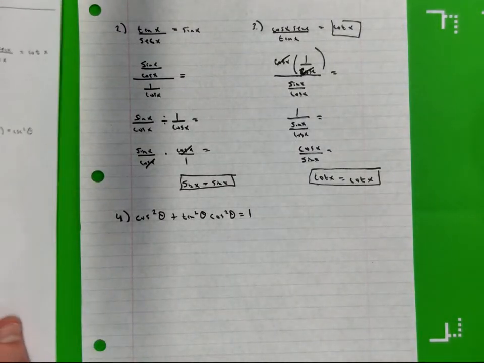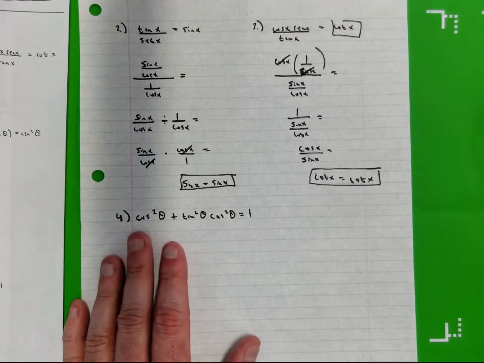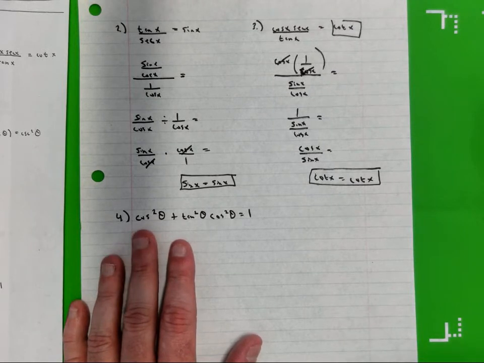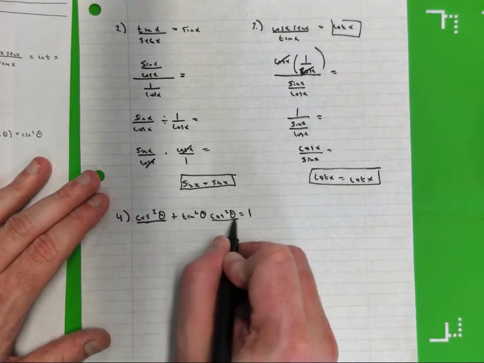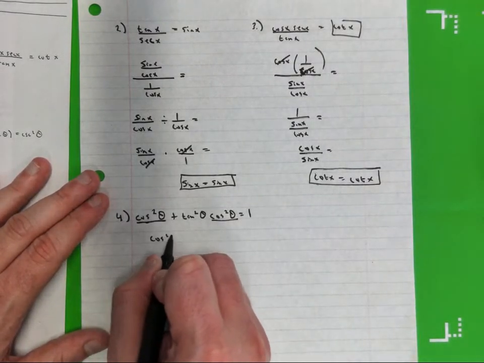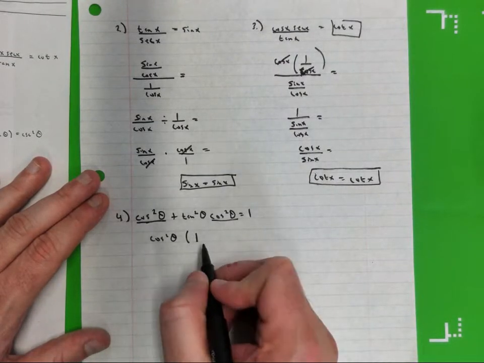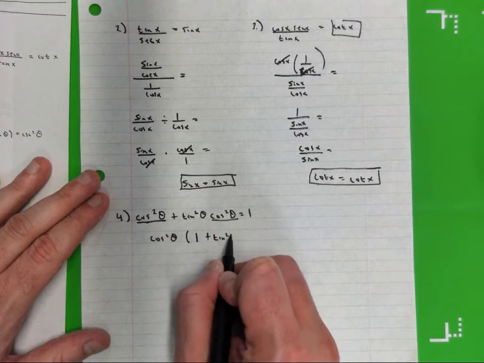I go through my toolkit strategy. I do not need to find a common denominator. Next one is use Pythagorean identity. I'm going to keep that one in the back of my mind because I'm seeing a lot of squares. Factor. That really stands out to me because you see they both have a cosine squared. So that's where I'm going to start. Cosine squared theta: if I take that out, that leaves a 1 there. If I take that out, it leaves plus tangent squared.